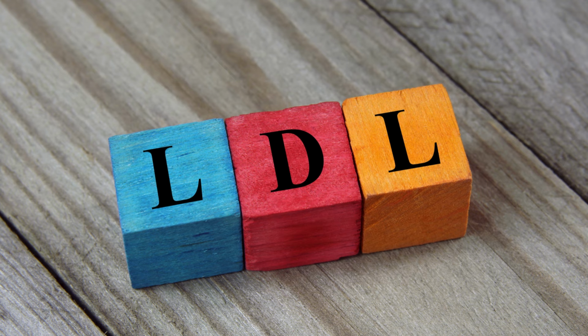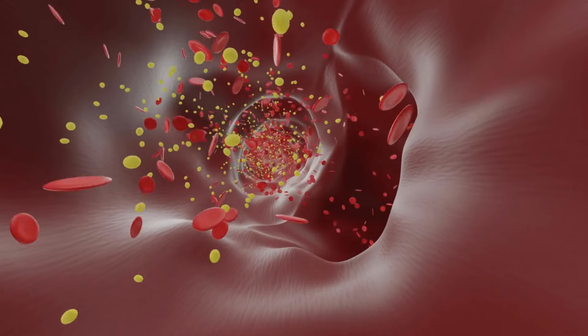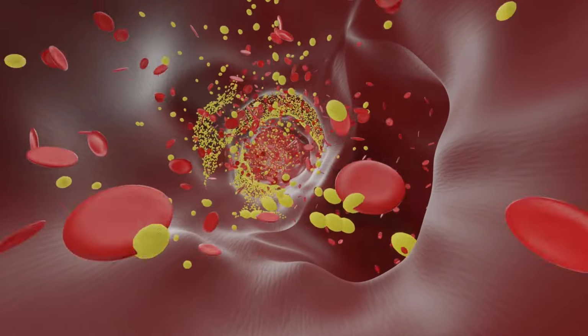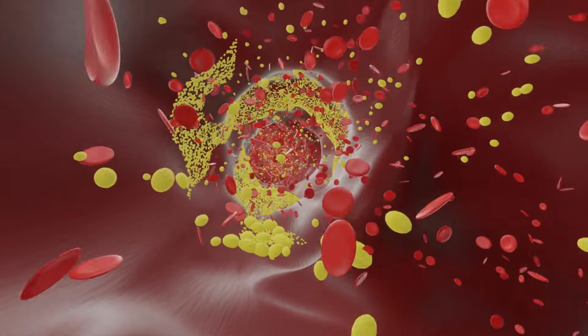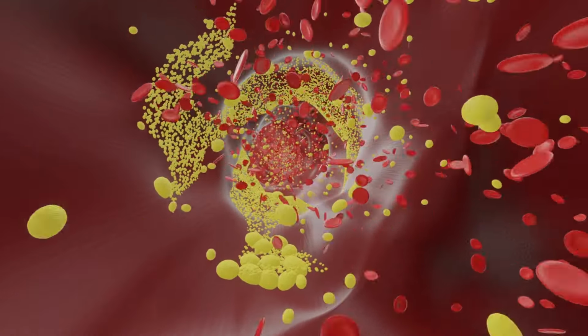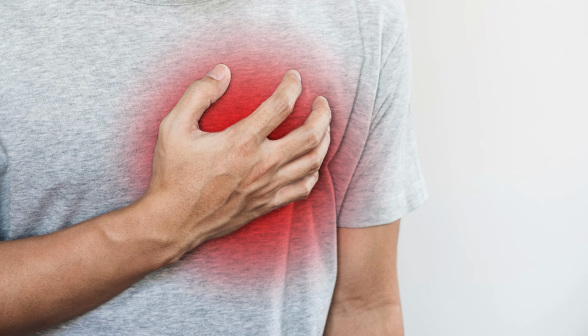As I said, not all cholesterol is bad. The bad cholesterol is called LDL cholesterol. What it does is carry cholesterol and deposit it into your blood vessels. Eventually the deposition grows and blocks the entire vessel and causes heart attack or chest pain.